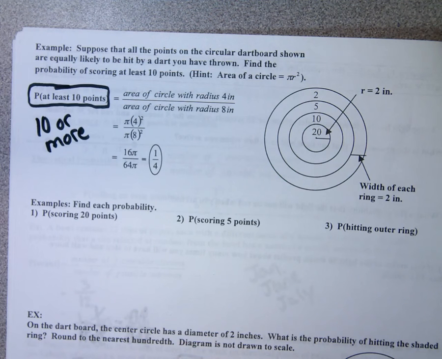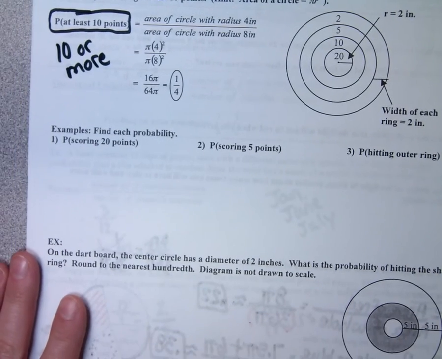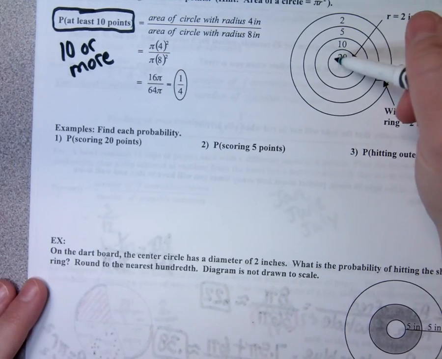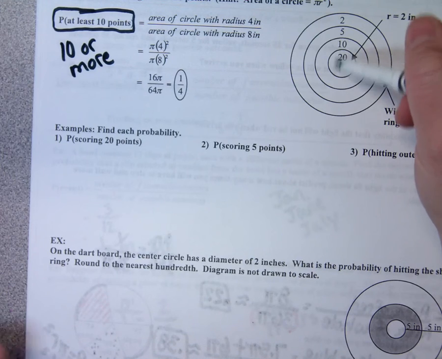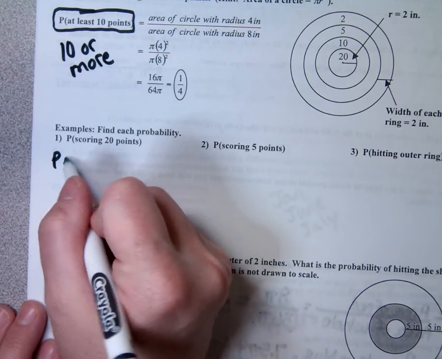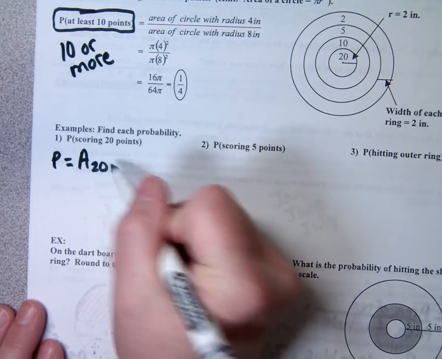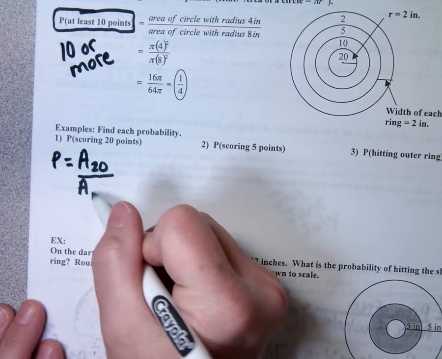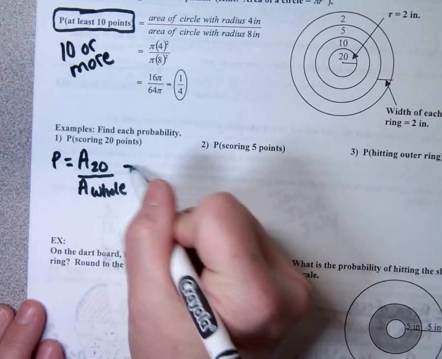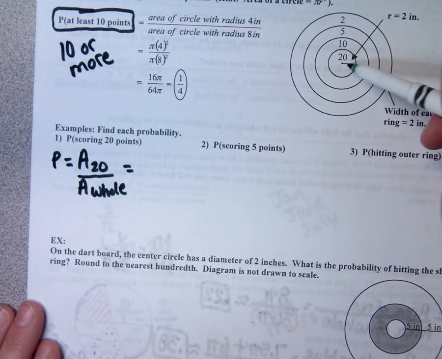Okay, so let's try the probability of scoring 20 points. If I want to score 20 points, my dart can only land right in here, right? So I'm going to find the probability by finding the area of the 20 out of the area of the whole thing. Okay, so here we go. The area of the 20. What is the radius to this little circle that has the 20 in it? 2.